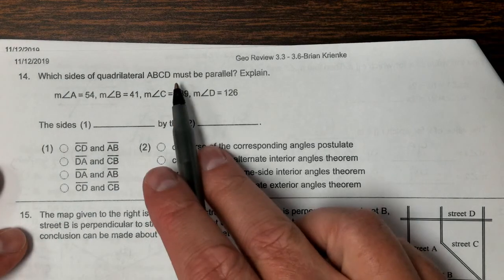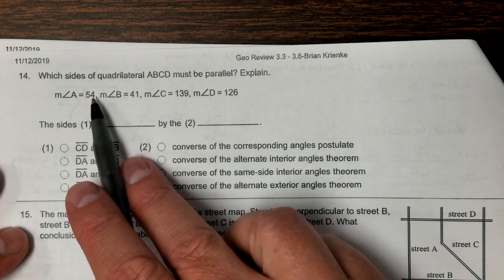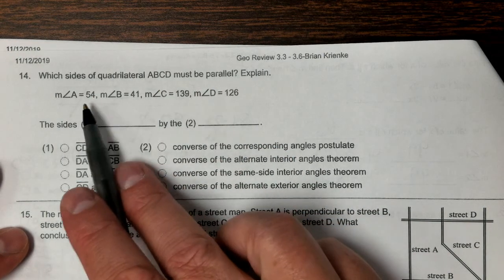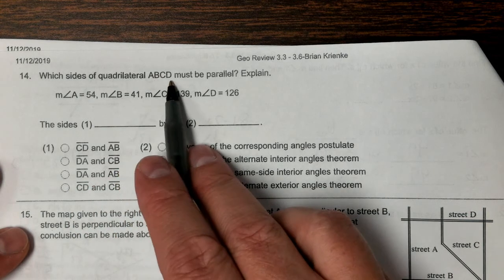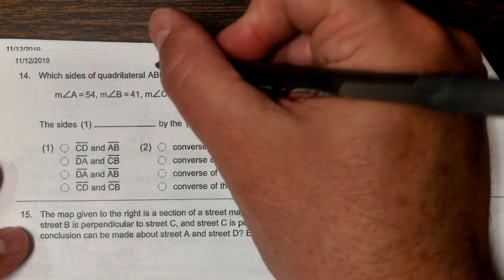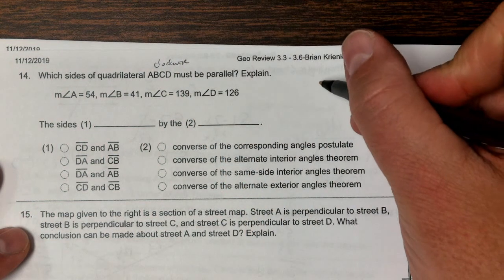Okay. The next one, which sides of the quadrilateral must be parallel, and explain. Now remember, when we're doing this, they need to be in this order, like either clockwise or counterclockwise. I'm going to do clockwise on mine.